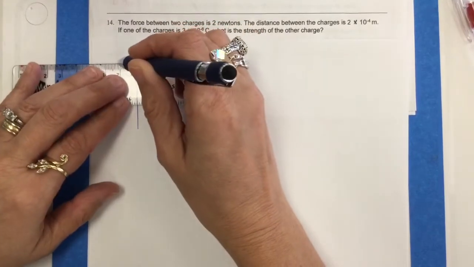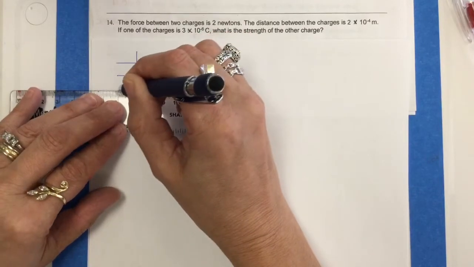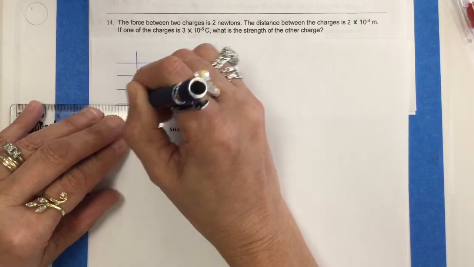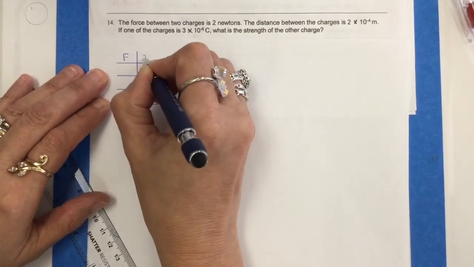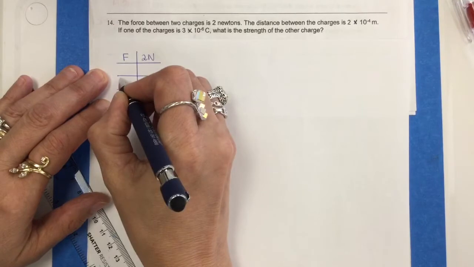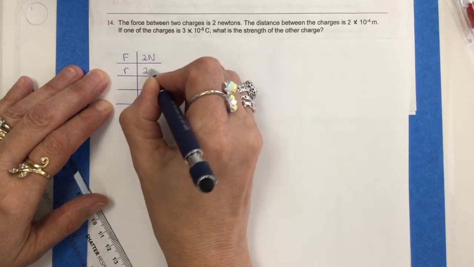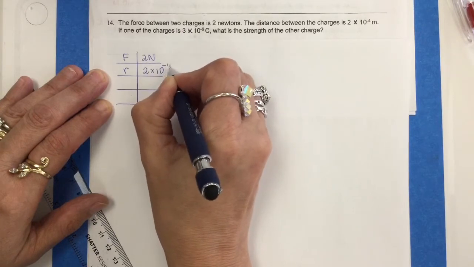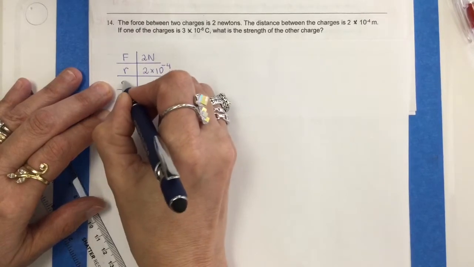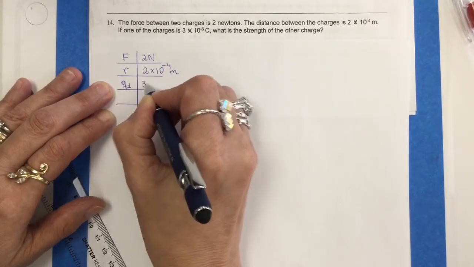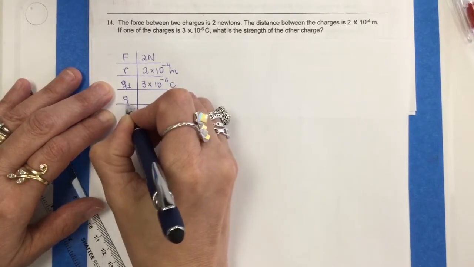I can organize all my data, all the information that was given in the problem, and I can check if all the units are correct. So the force is 2 newtons. The distance, or R, between both charges is 2 times 10 to the minus 4 meter. If one of the charges, Q1, is 3 times 10 to the minus 6 coulombs, what is the strength of the second charge?